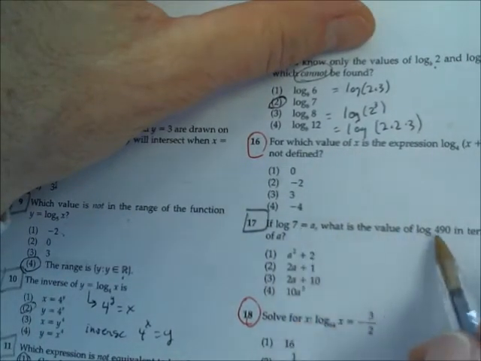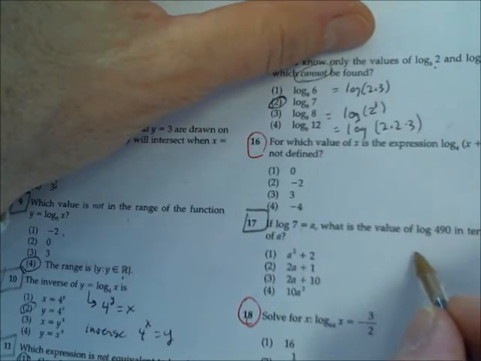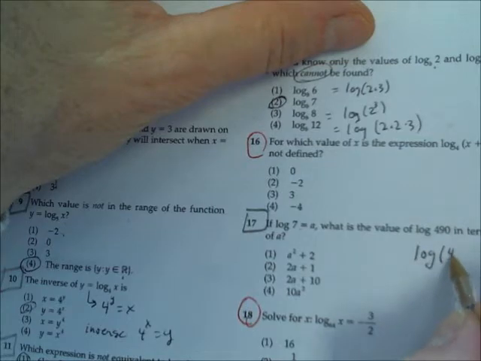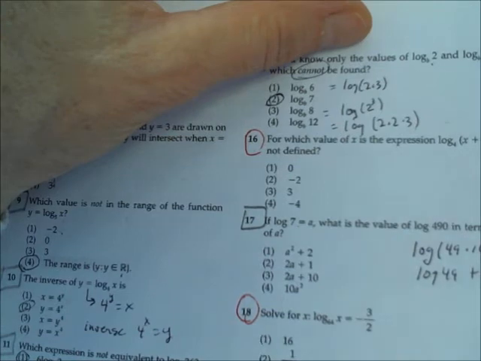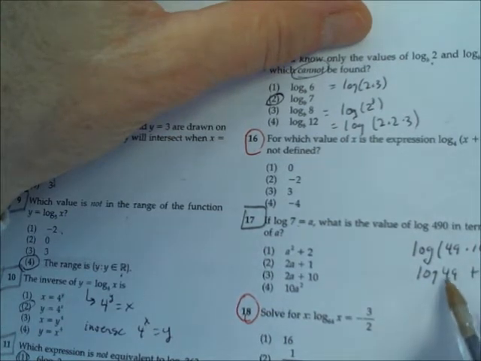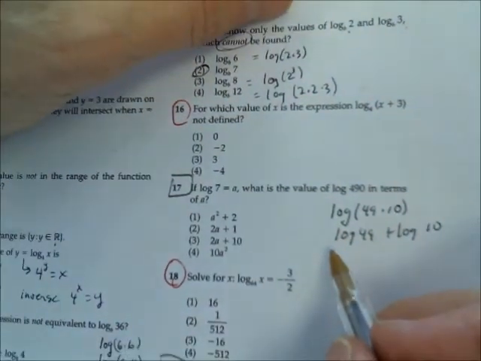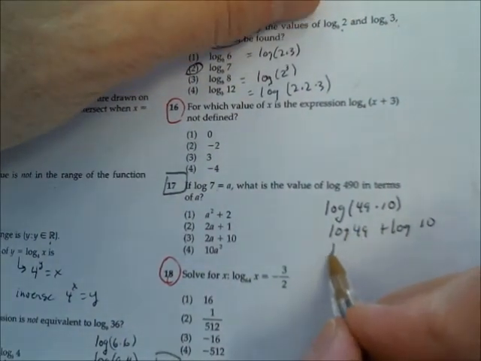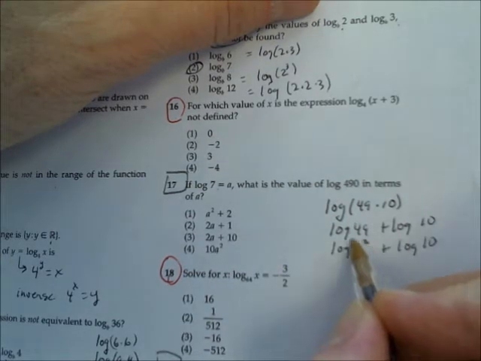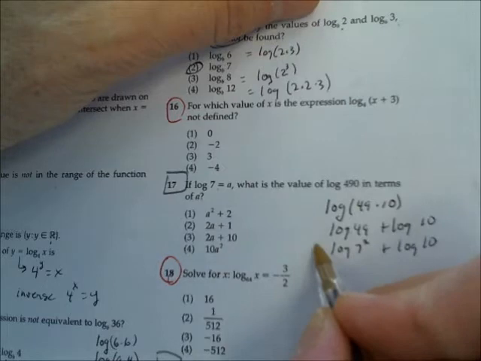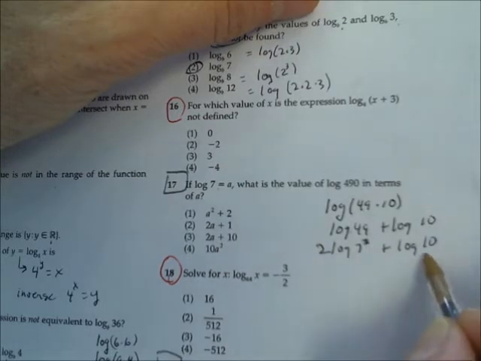Well, how do 7 and 490 relate? Well, the log of 490 is the log of 49 times 10. So that would be the log of 49 plus the log of 10. Well, we know what the relationship is between a 7 and a 49. The log of 49 is the log of 7 squared. And you can bring the 2 out in front. So this would be 2 log of 7 plus the log of 10.